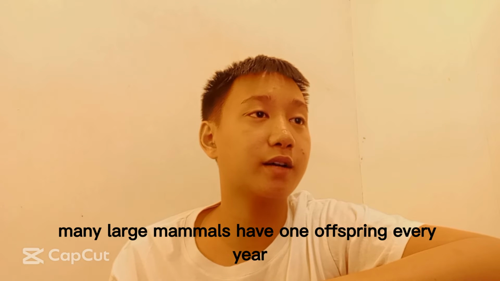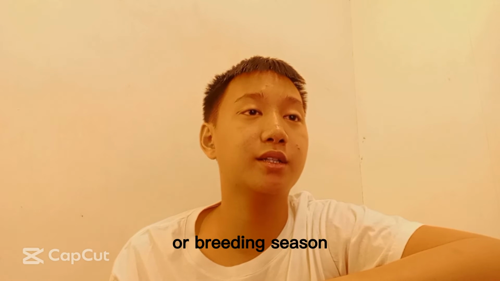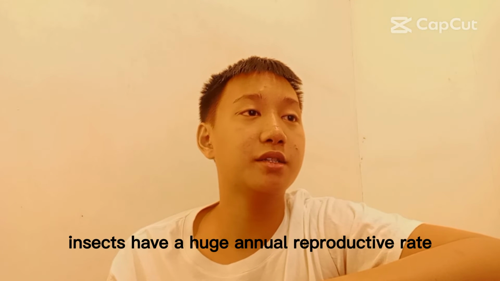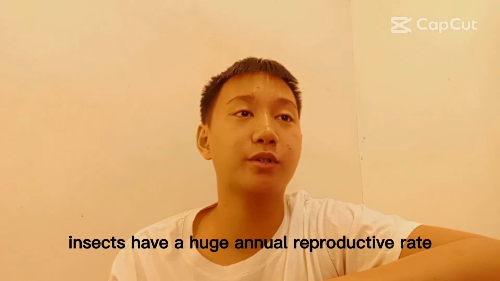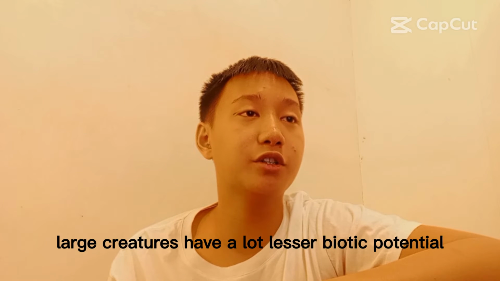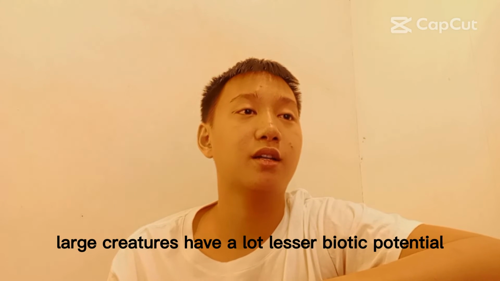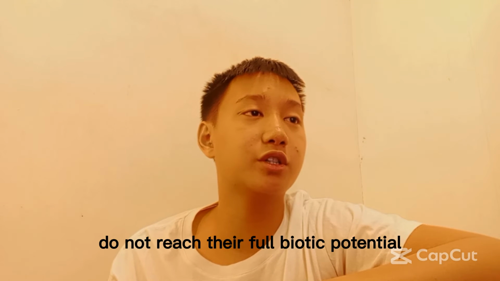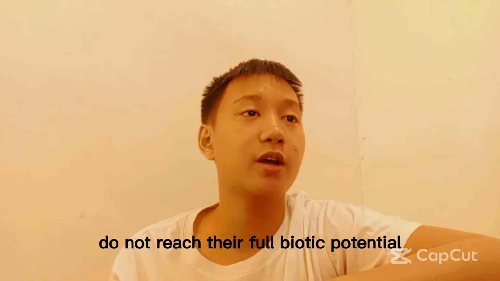Many large mammals have one offspring every year or breeding season, just as humans do. In contrast, insects have a huge annual reproductive rate. Therefore, compared to smaller species, large creatures have a lot lesser biotic potential. Since most species do not thrive in optimal environmental conditions, organisms typically do not reach their full biotic potential.